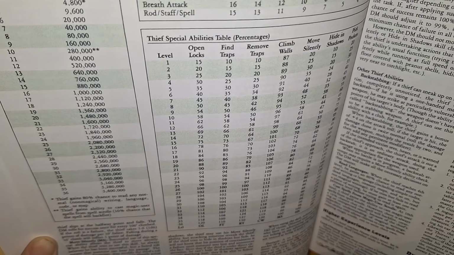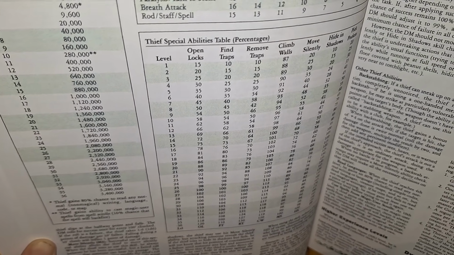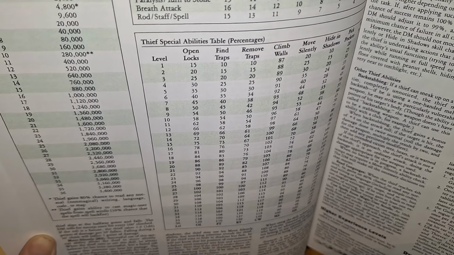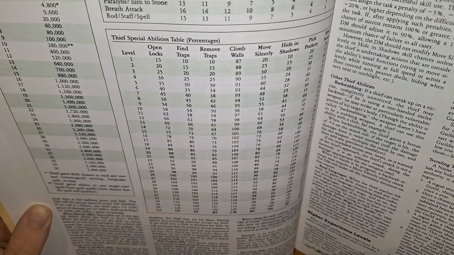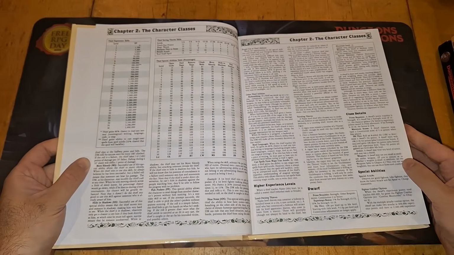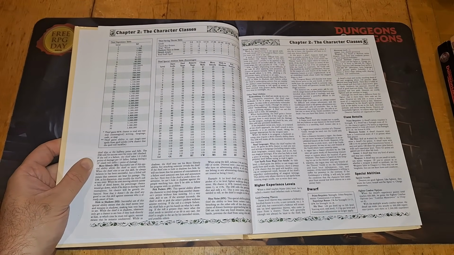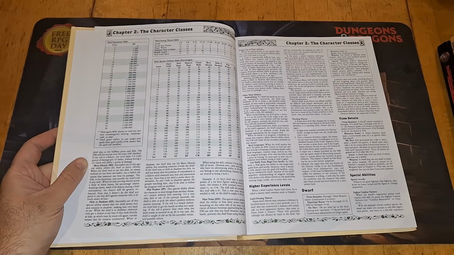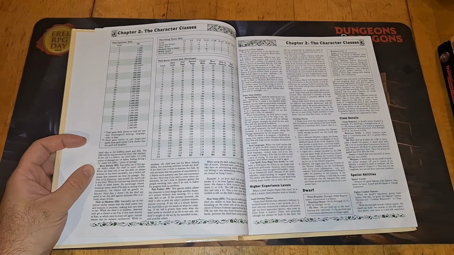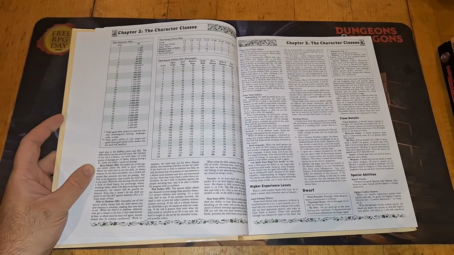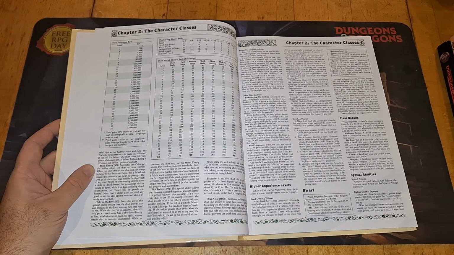At second level, they go up to 20% and 15% for open locks and find traps. Remove traps is also 15%, 25% for move silently, 15%. So it goes up in increments. You can get above 100%, but there are always certain modifiers that will apply and give penalties. I want to say that you can always fail, but that might be part of the AD&D system. But the main thing is that you had these thief abilities, and they are fixed.